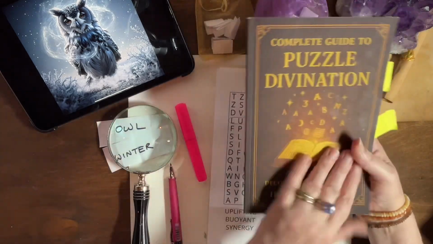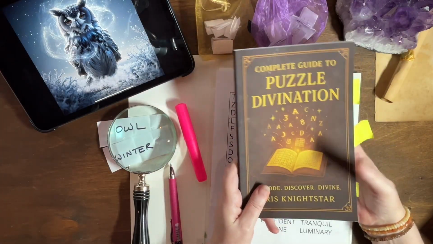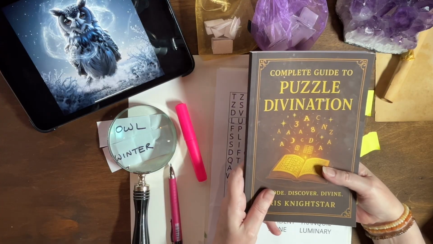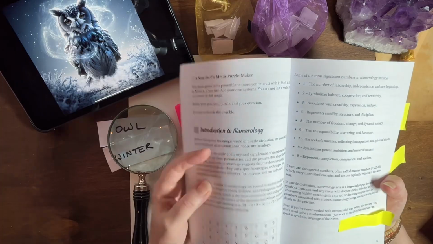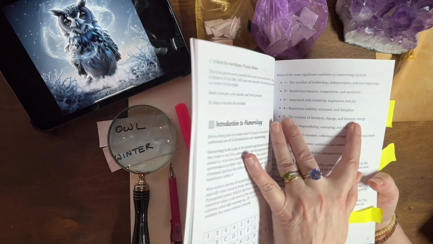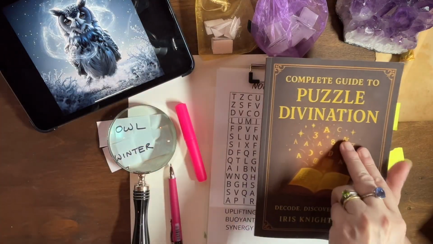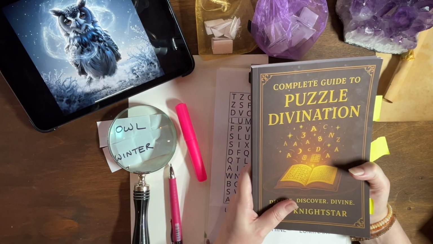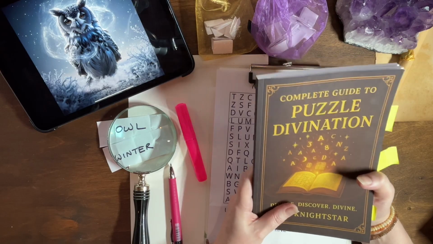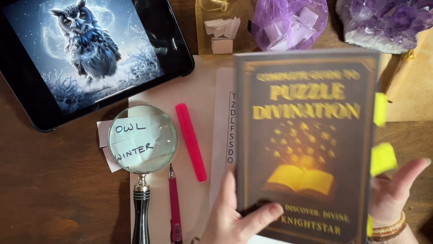Now, because 41 isn't a master number, we add the 4 and the 1 together, and that brings us to a 5. 5, the number of freedom, change, and dynamic energy.